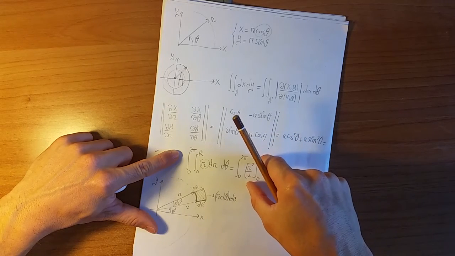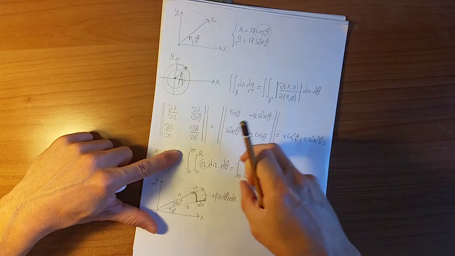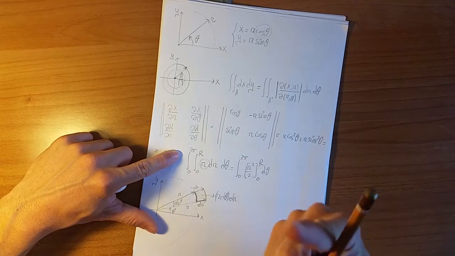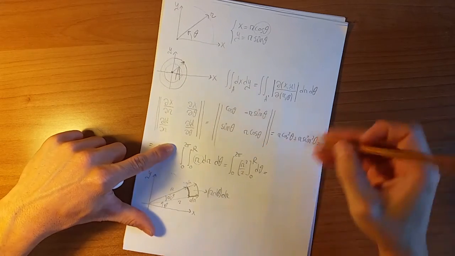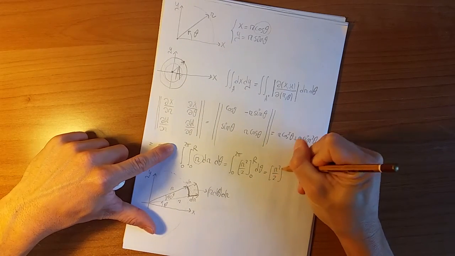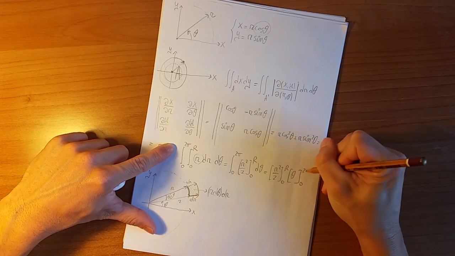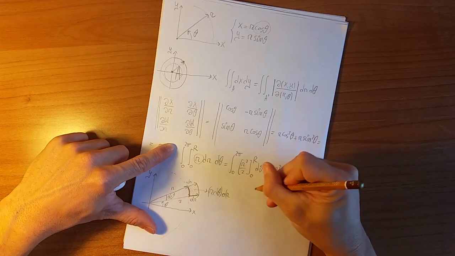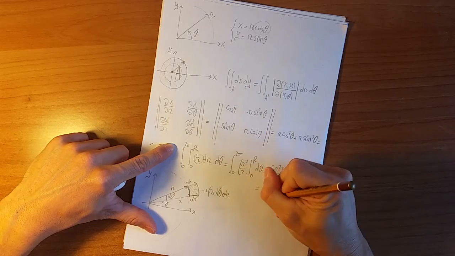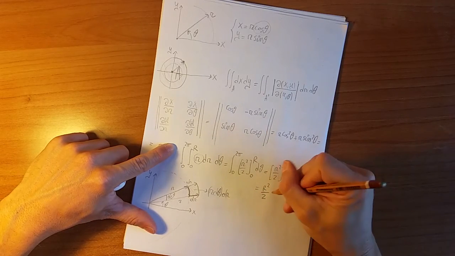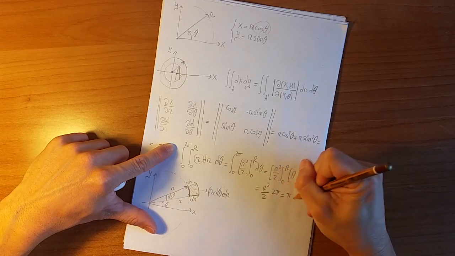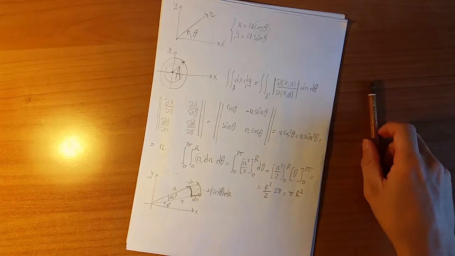But this thing is just a constant over theta. So the integration of theta is just the integration of 1, which is theta. So in here we get, if you want, r squared over 2 from 0 to r times theta evaluated between 0 and 2 pi. But the first thing here gives us r squared over 2, and the second evaluation gives us 2 pi. All in all, we get pi r squared, which is the result that we already knew.